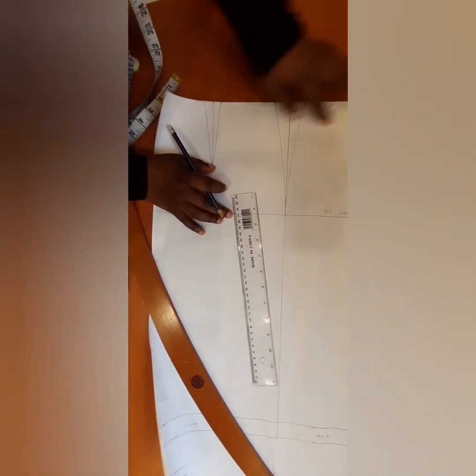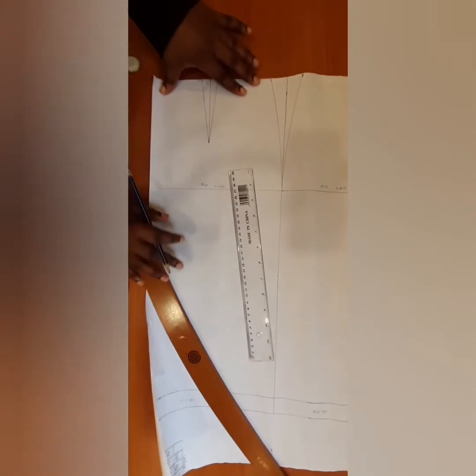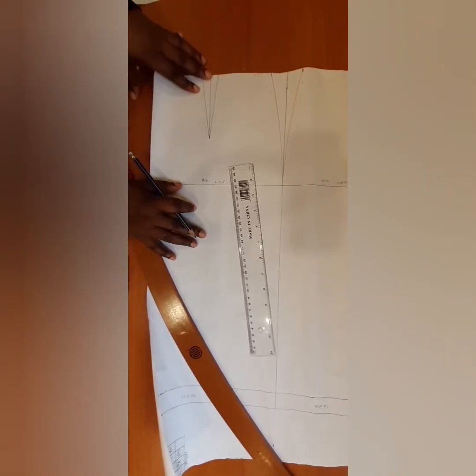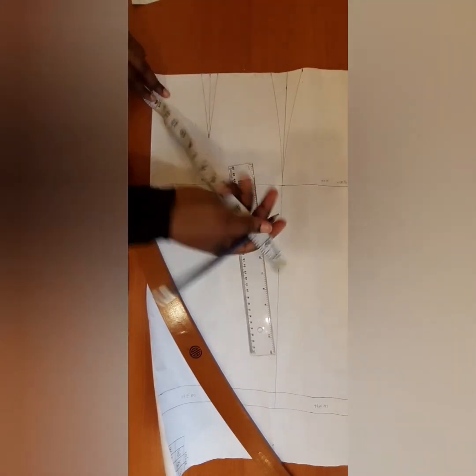Okay, so the last and final step is for you to lower your front waist. The front waist is usually lowered because you want your skirt to follow the normal shape of your waist. Even when drafting a bodice pattern, the front waist is usually lowered just to assume the natural flow and fit and shape of your waist. Okay, so we're just going to be lowering our front waist by half inch.